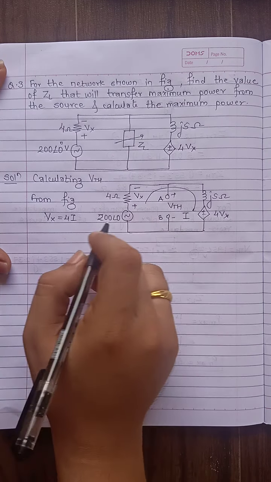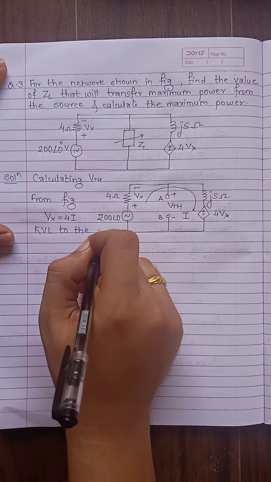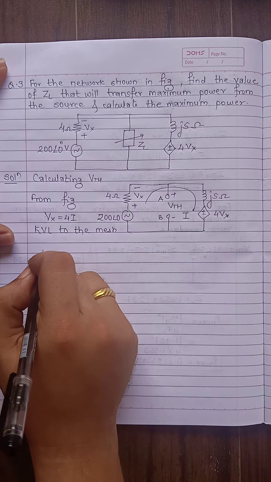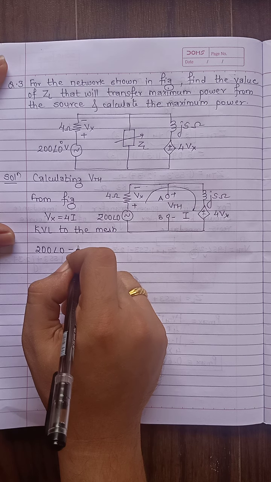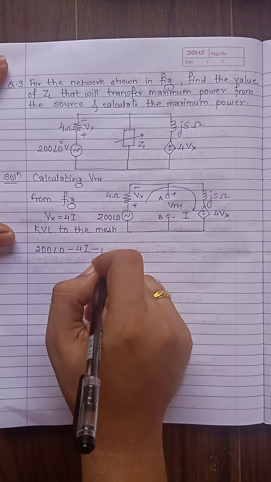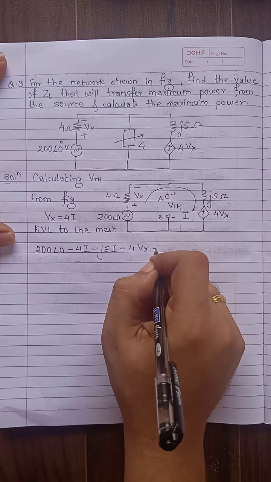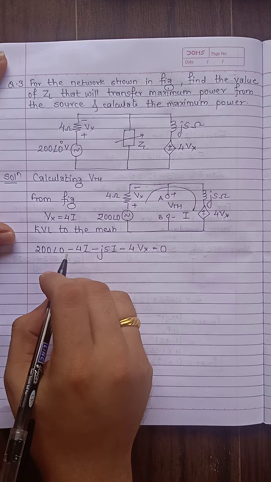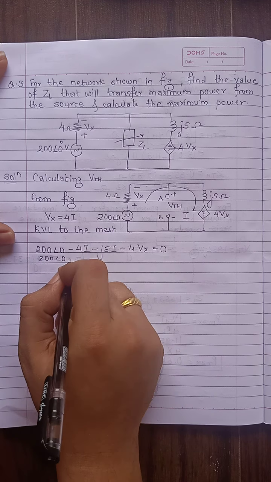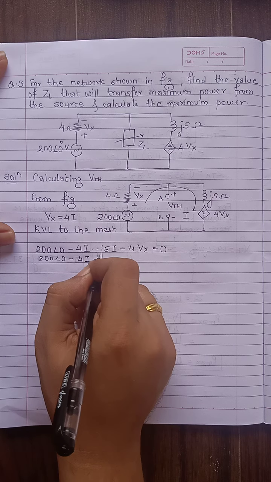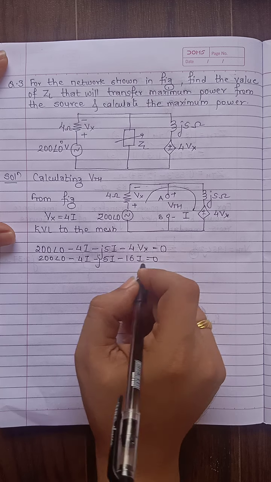Now I'll apply KVL to the mesh. KVL to the mesh will give me 200 angle 0 minus 4I minus j5 into I minus 4 times Vx is equal to 0. Now Vx is 4I, I'll substitute in this. I'll get 200 angle 0 minus 4I minus j5I minus 16I equals 0.